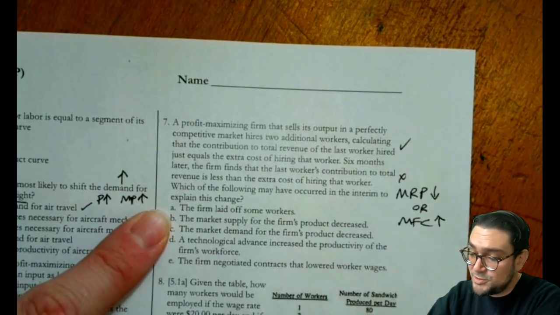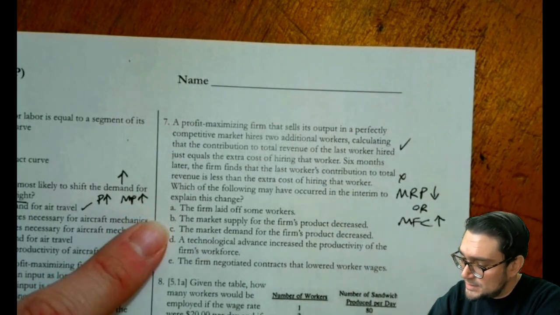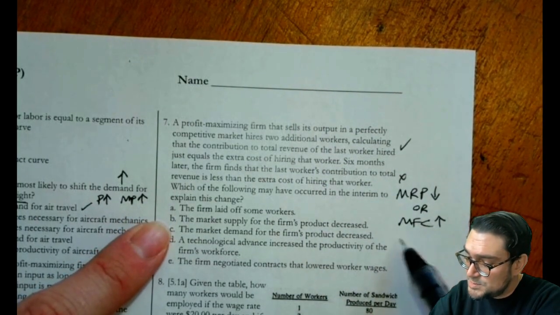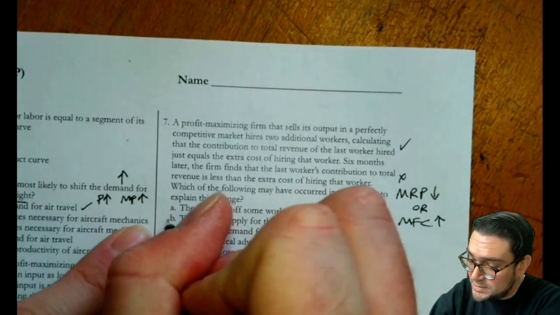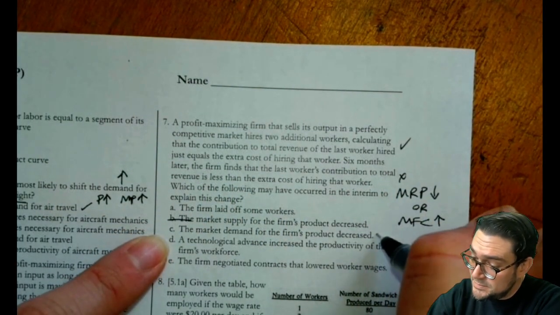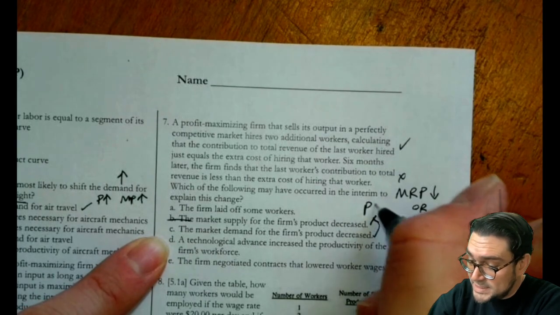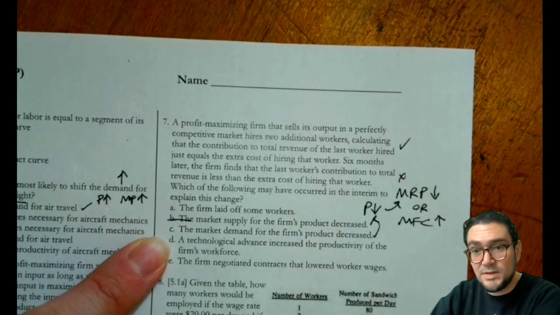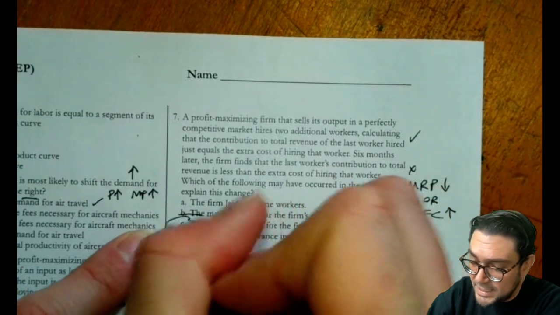So the firm laid off some workers. We're going to pause on that one and think about it for a second. The market supply for the firm's product decreased. No, that wouldn't do it. C, the market demand for the product decreased. That would do it because this would mean that the price decreased, and that means that the MRP decreased. So C is the right answer here.